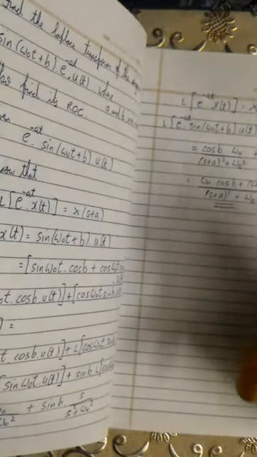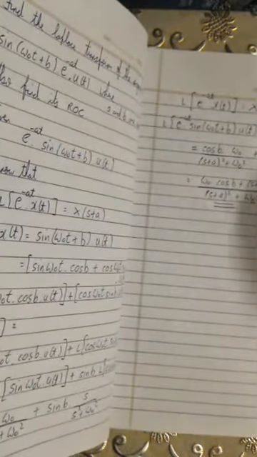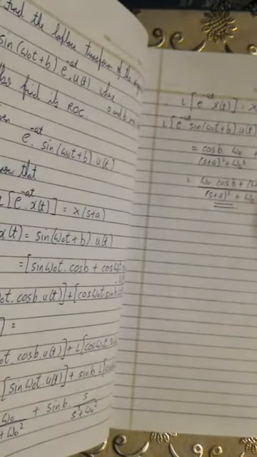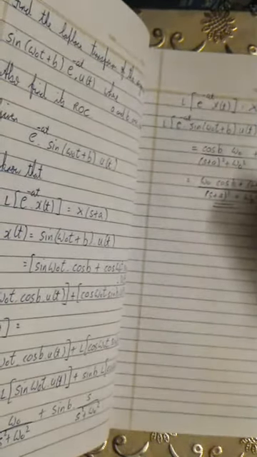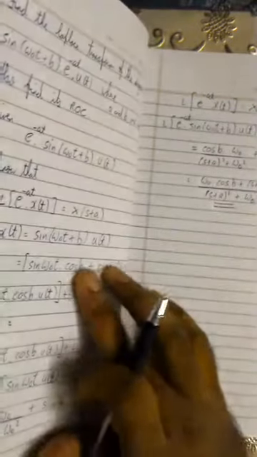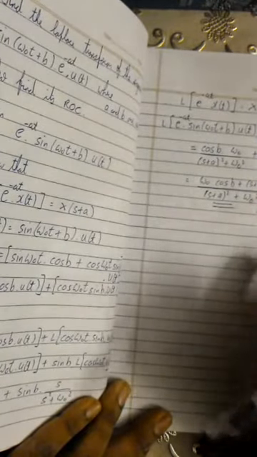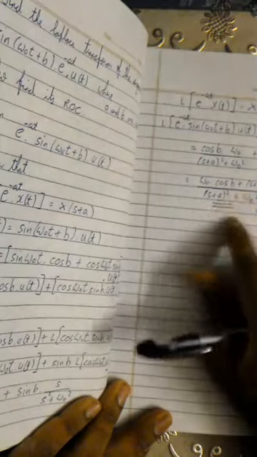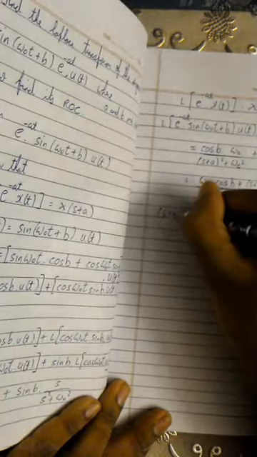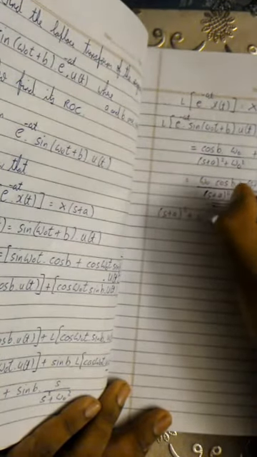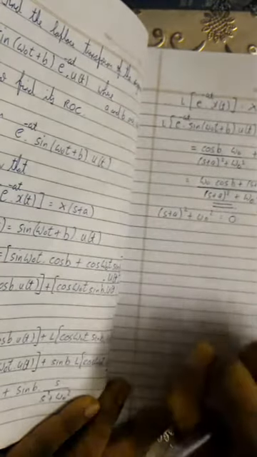If you have really understood how to find the ROC, you can simply say that the real part of s is greater than minus a. You can simply write that. If you have not understood, then you can listen to it right now. Here, to find the ROC, we have to find the poles. So here, this is my equation: s plus a the whole square plus omega 0 square equal to 0. This is the equation for finding the pole, right?